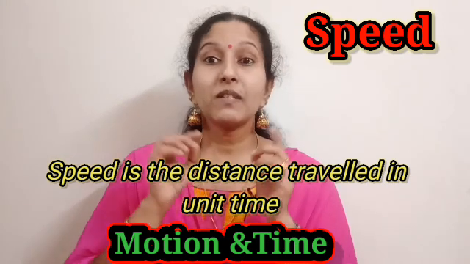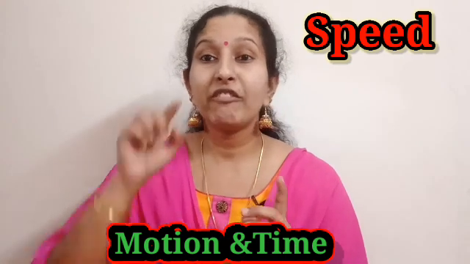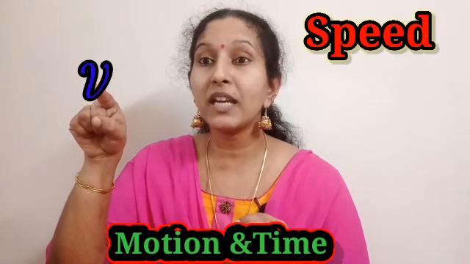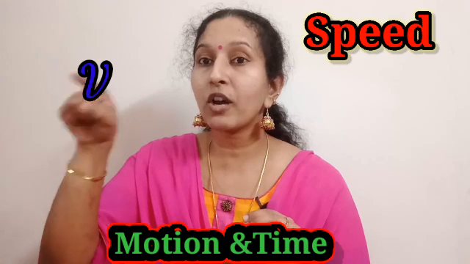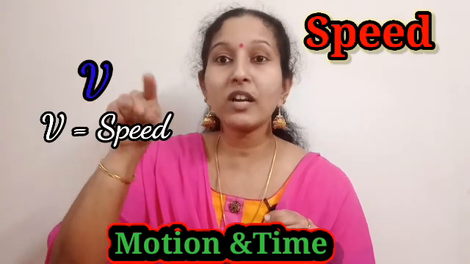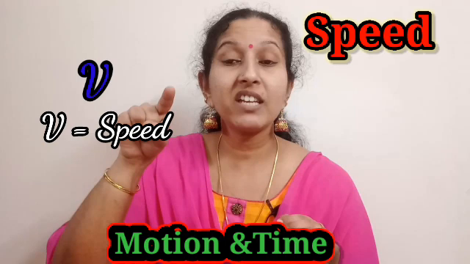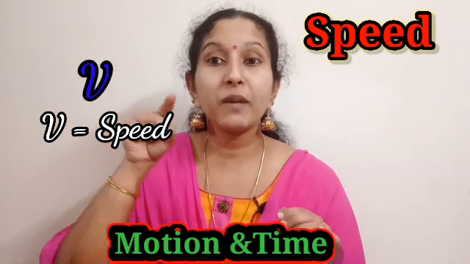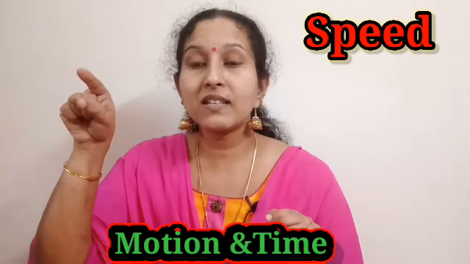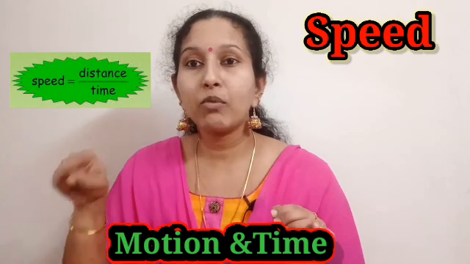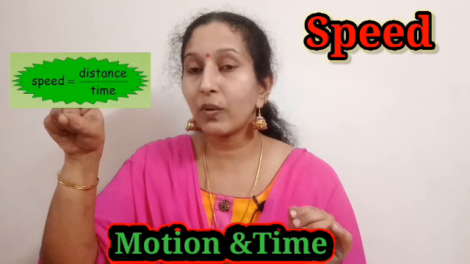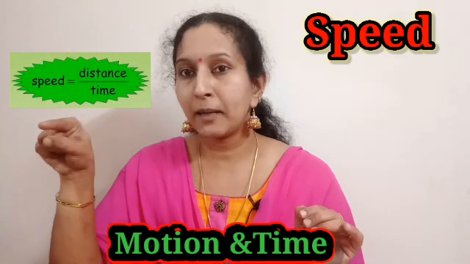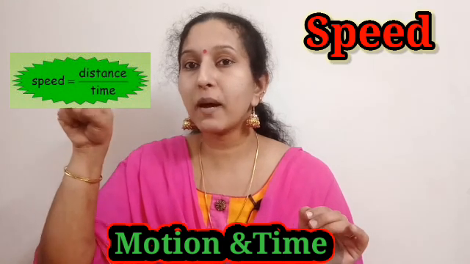Okay, which symbol can we use for speed? V. You can see on the screen, V stands for speed. Then how do we write the equation for speed? Speed V equals distance by time. The equation is on the screen: V equals distance by time.